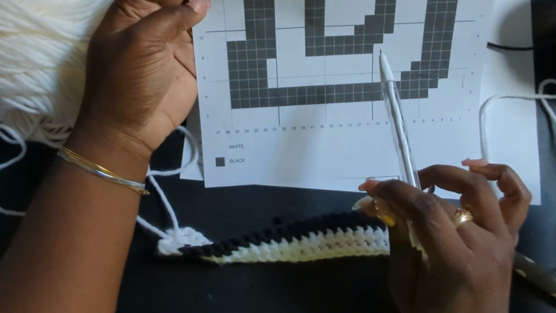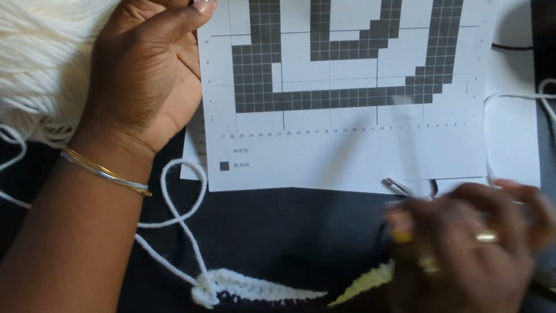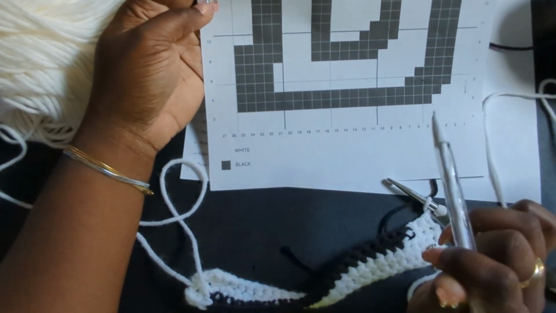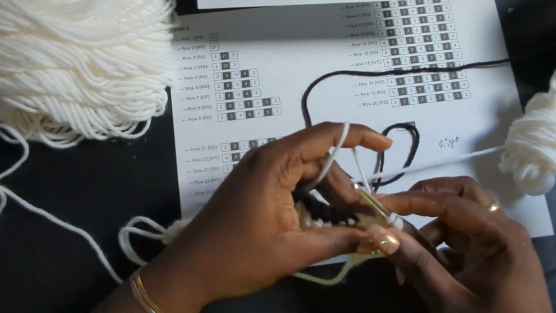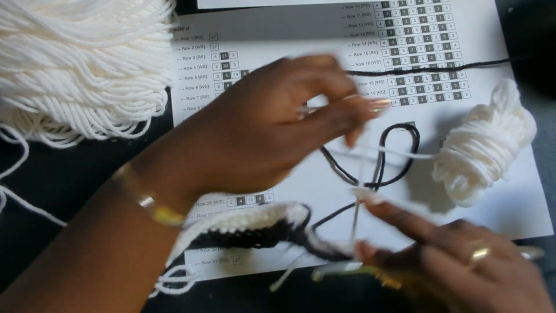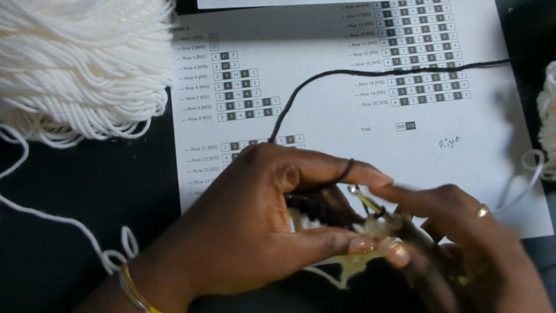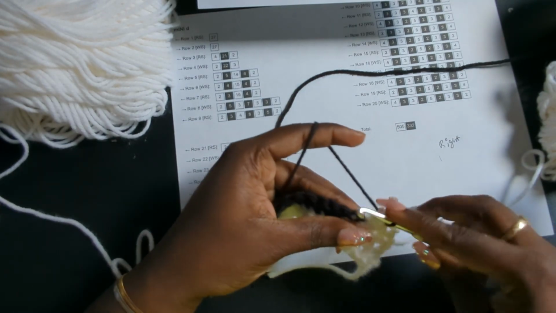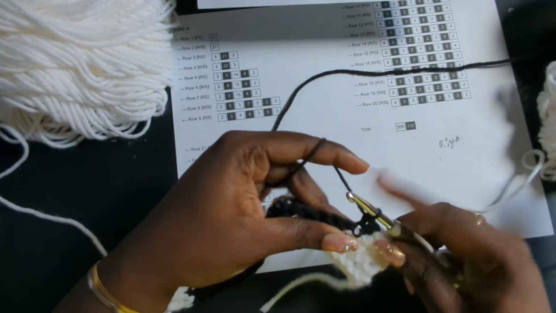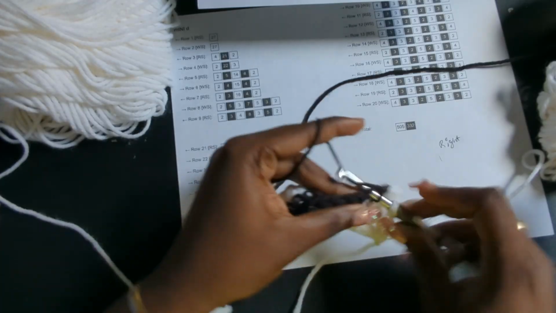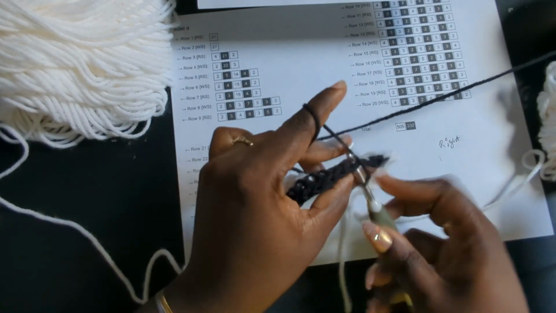My limit is about 5. After 5 stitches, I'm just gonna add another ball. But that was more than I needed, so I added another one. 1 and 2. Put that to the side. And then 5 black. 1, 2, 3, 4, and 5.